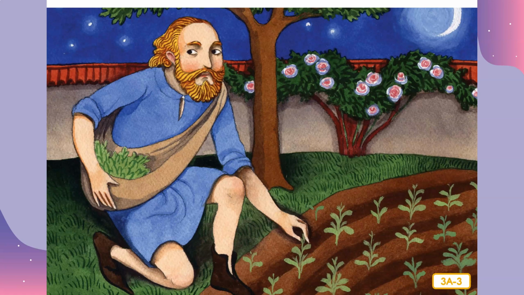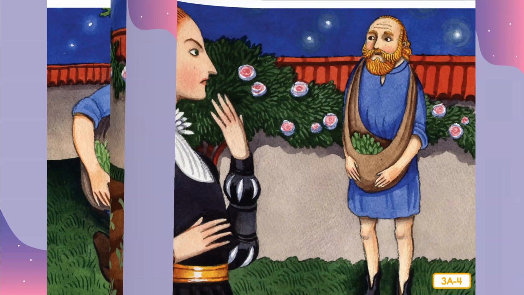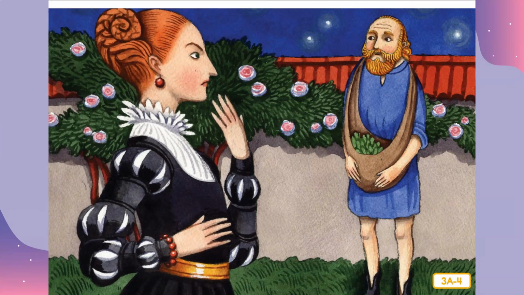So, that night the husband climbed the wall again and picked more Rapunzel. He turned around to go back when he saw before him the angry eyes of the witch. "How dare you climb into my garden, you thief!" she hissed. "How dare you steal my Rapunzel? You will pay dearly for this."